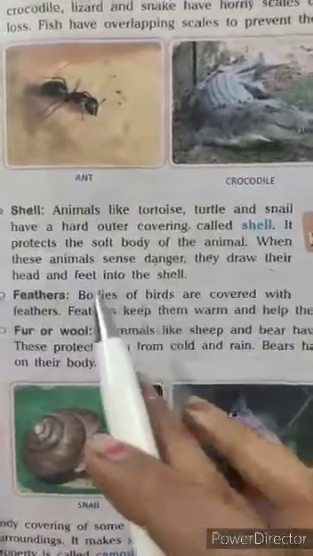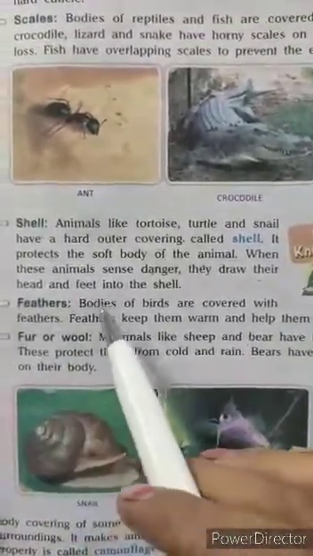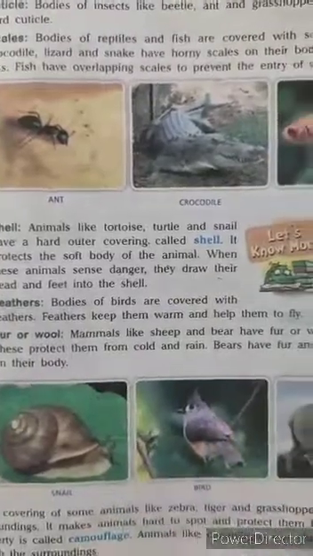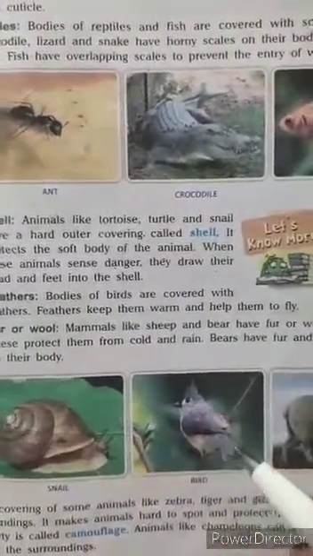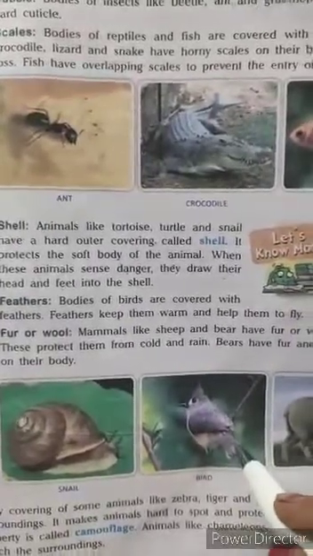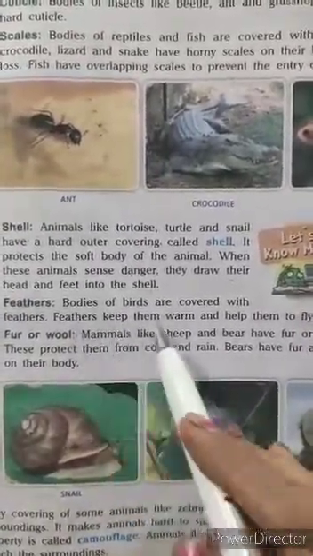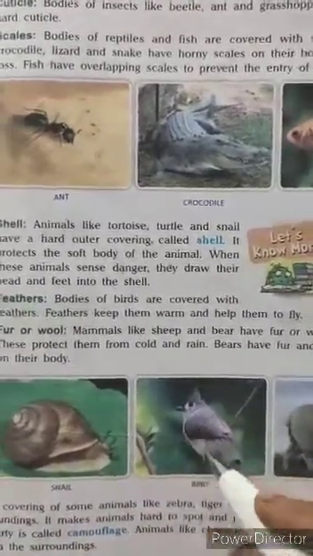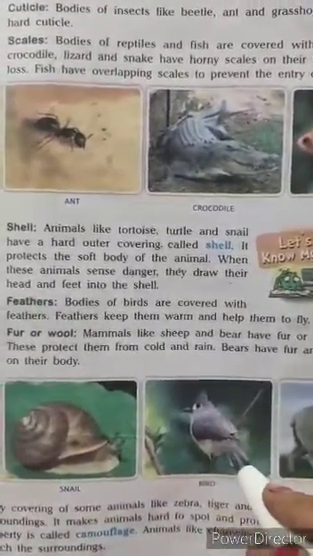Now feathers. Bodies of birds are covered with feathers. You all know that a bird's body is fully covered with feathers. What do feathers do? Feathers keep them warm and help them to fly. The two works are done by the feathers.